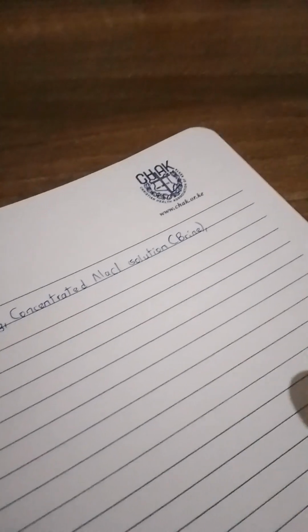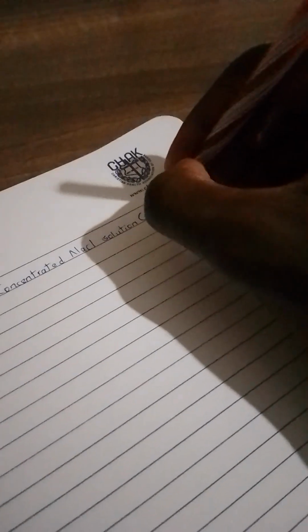Then next we have limestone, which mainly consists of calcium carbonate. Then we have coke. Coke is an amorphous form of carbon, so we are going to be writing coke there. Lastly, we have water, which is not mainly used in the Solvay process itself, but it is mainly applied in cooling.